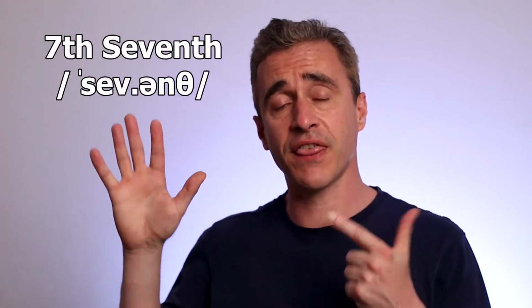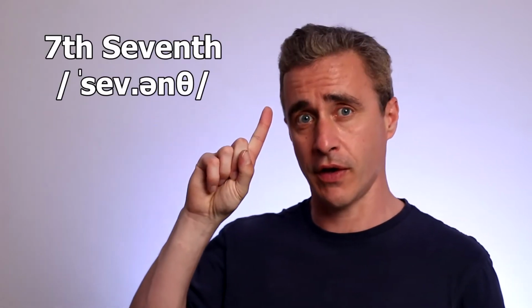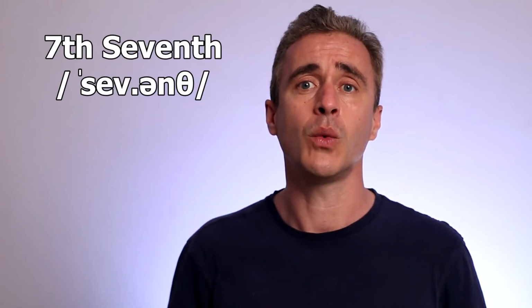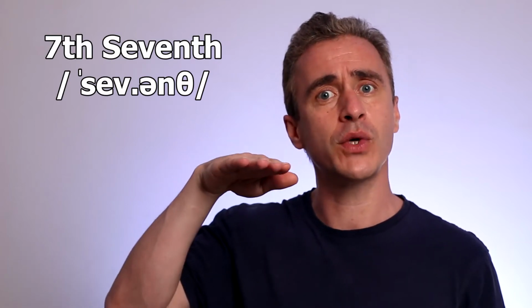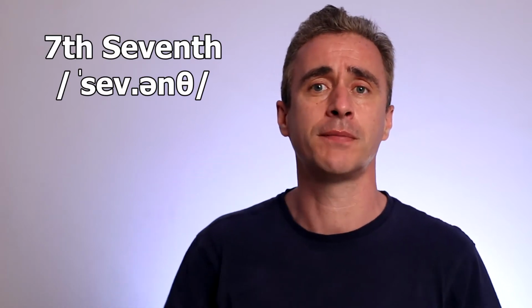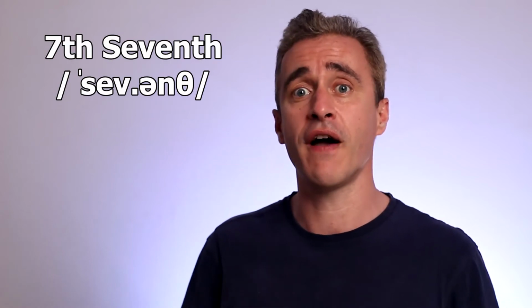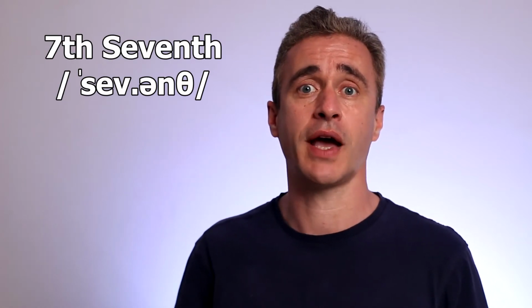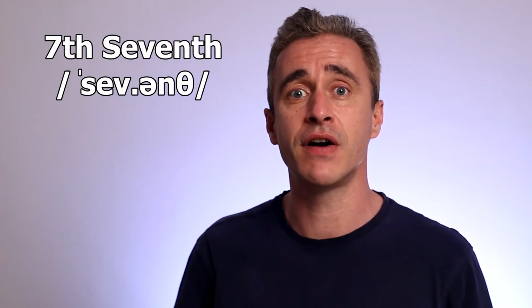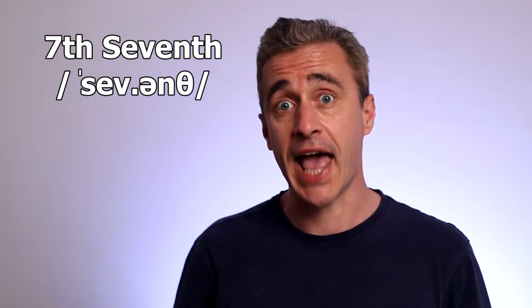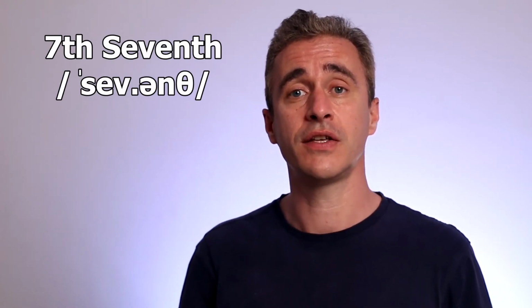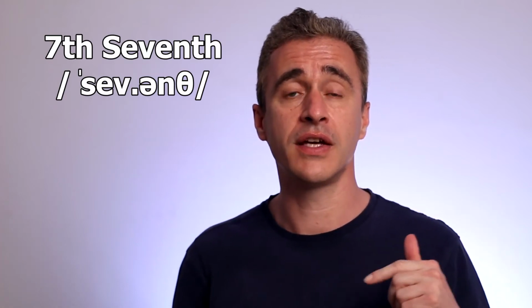Seventh has two syllables, stress on the first syllable, which starts with the S, and then we have the short vowel sound e, as in pet, which we make by pushing the tongue forward just a little bit and spreading the lips. That syllable finishes on the V sound. So we have sev. And then the last syllable is a weak syllable, so it contains the schwa, a letter N, and then a th. So we have seventh.